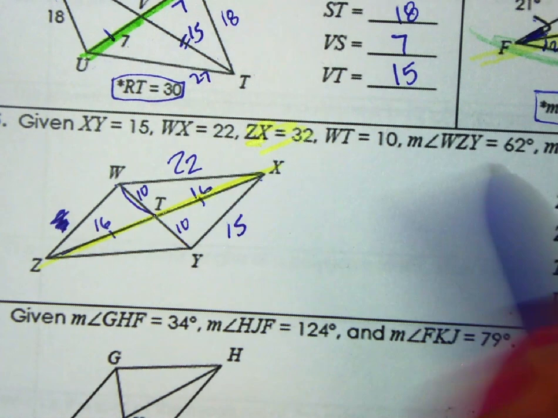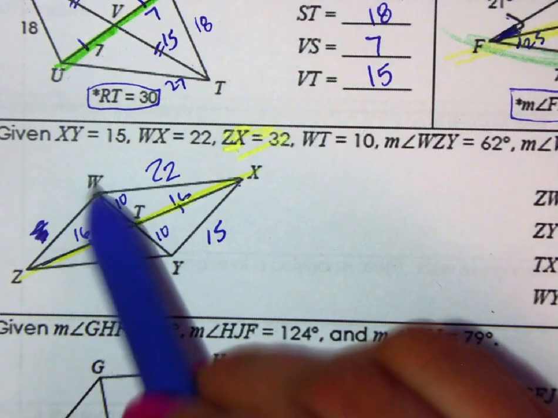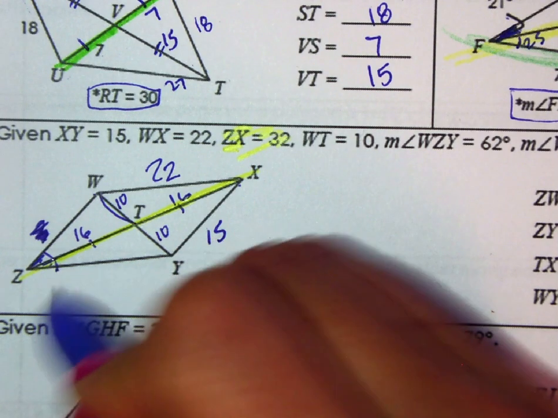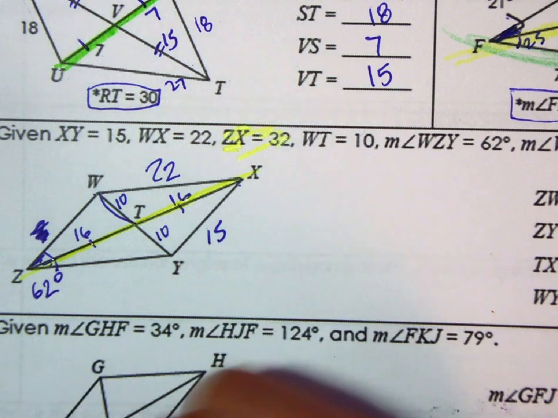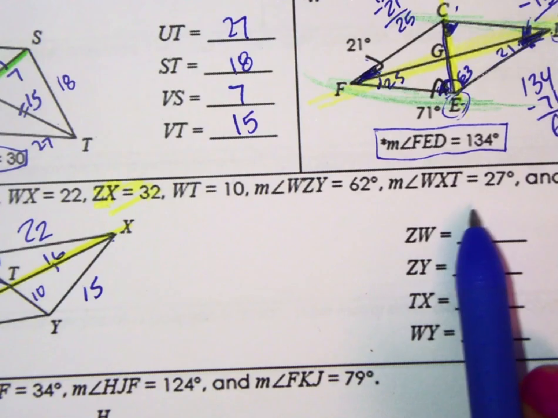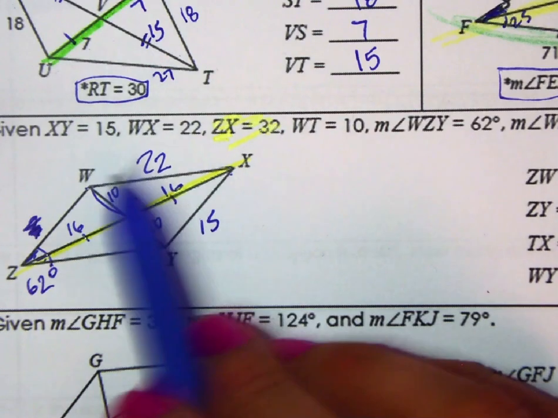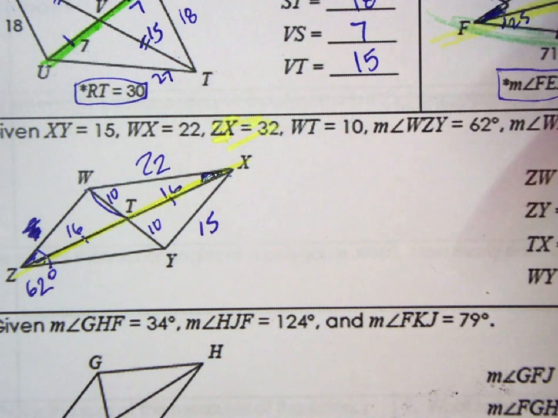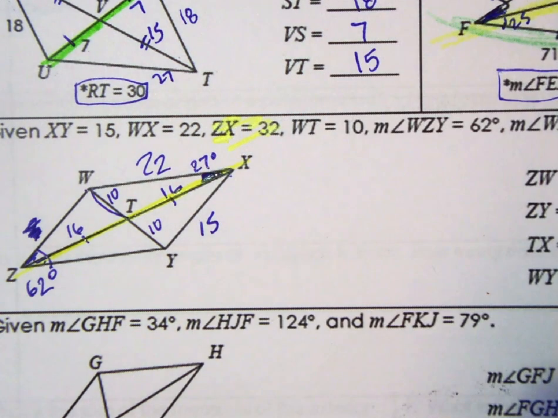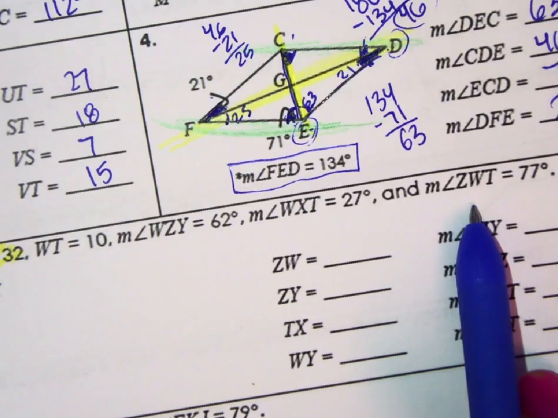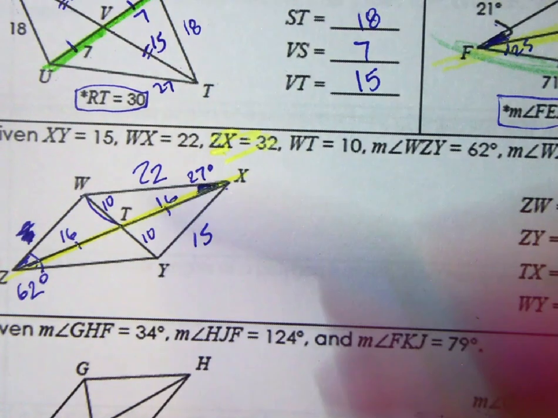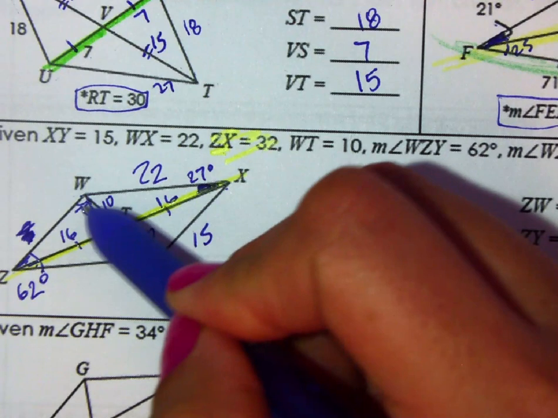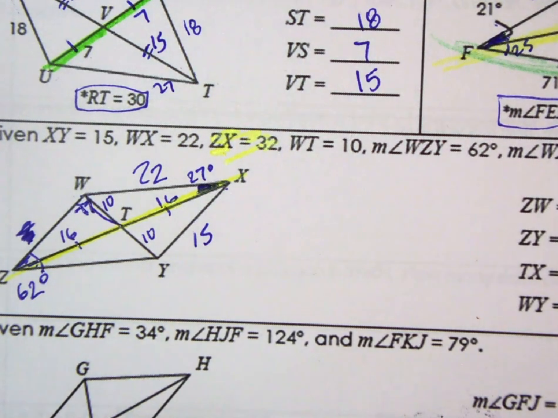WZY is an angle of 62 degrees. WZY, it's the whole thing. So all that is 62 degrees. Then you have WXT, which is 27. WXT, which is this part right here. That will be only 27. And then the last one is ZWT, which is 77. ZWT, right here, 77. All right, so that's the information given.